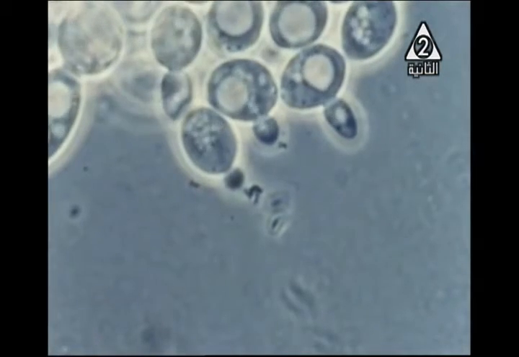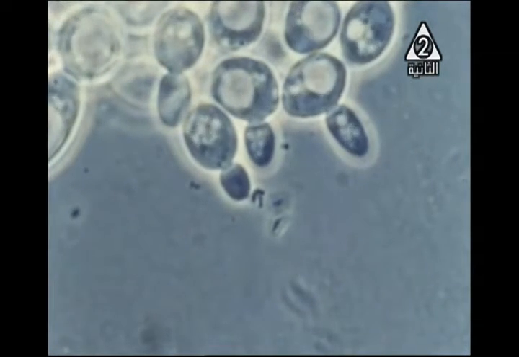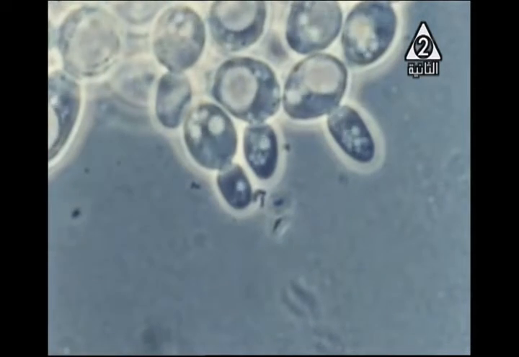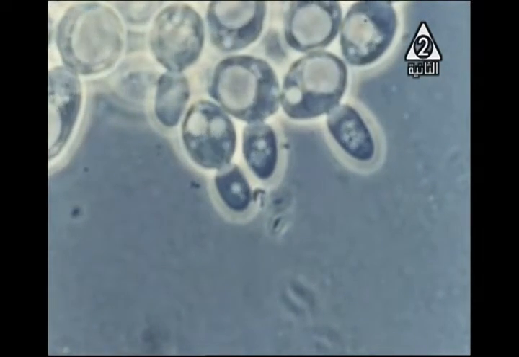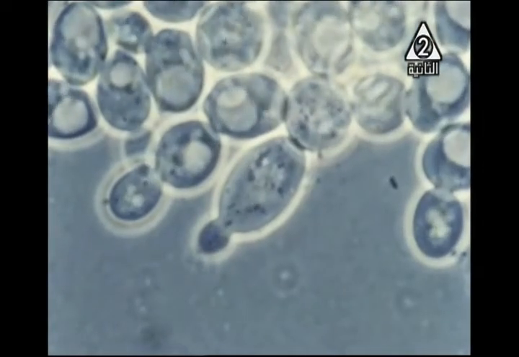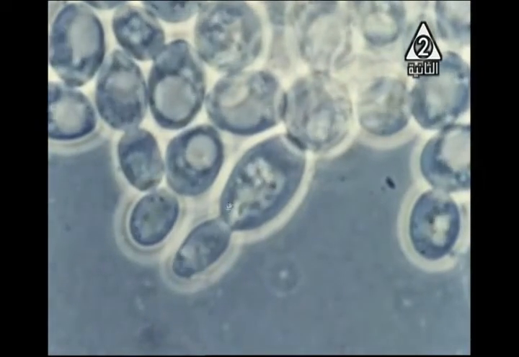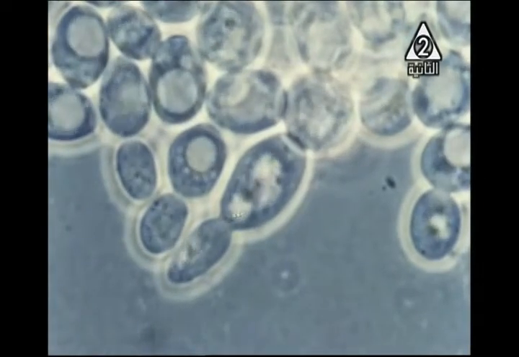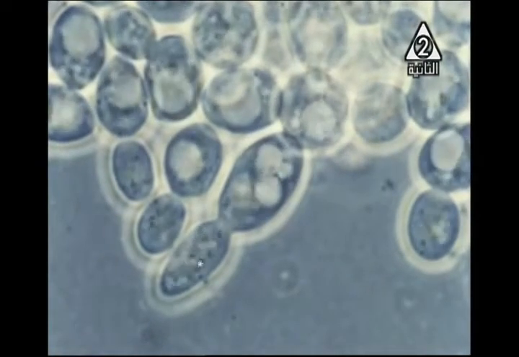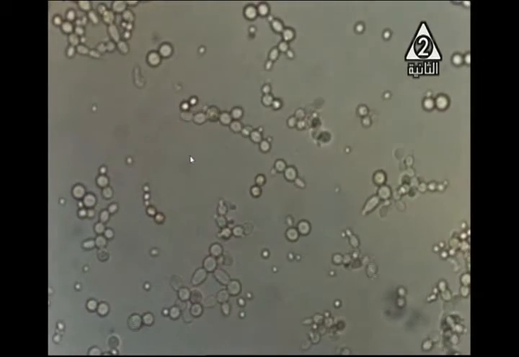This video describes how the yeast fungus reproduces by budding. We see all the cells of the yeast fungus which reproduce by budding. This is the bud, and the organs inside the cell split to form other parts. Then the cell is divided by budding.